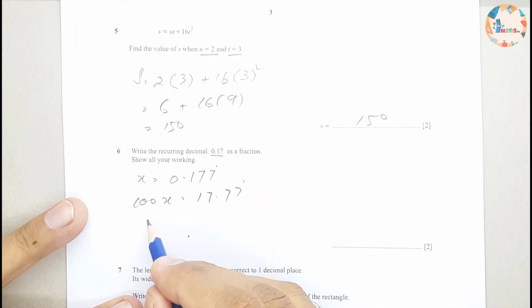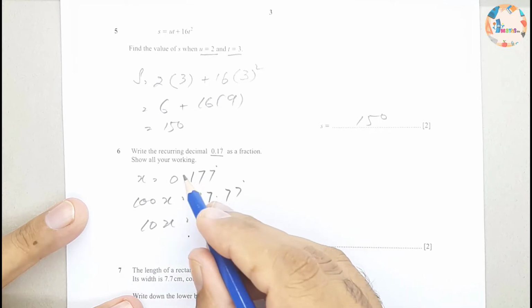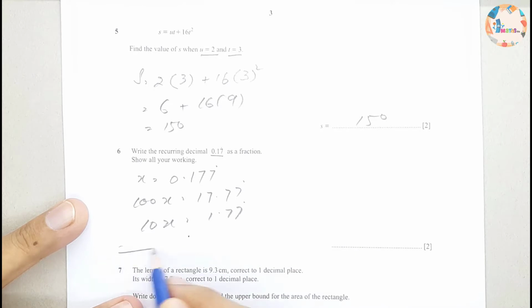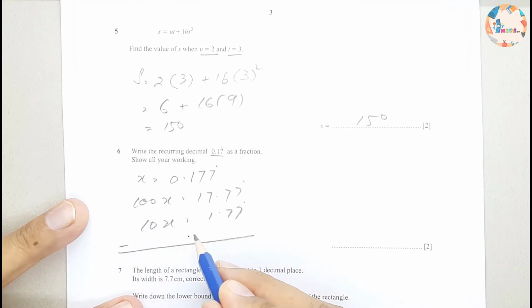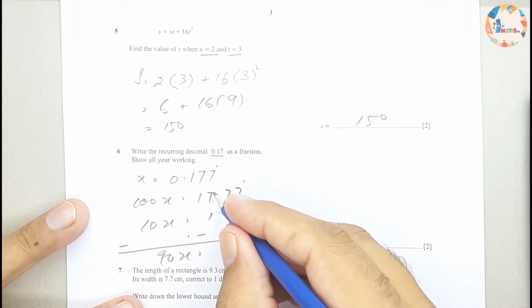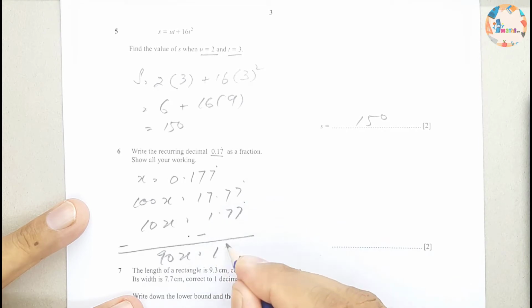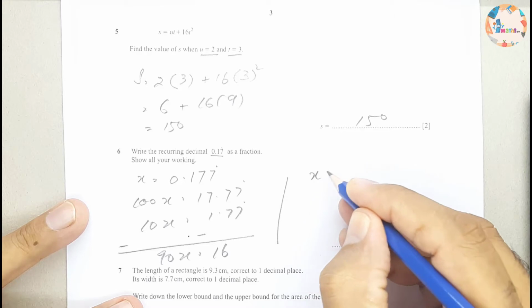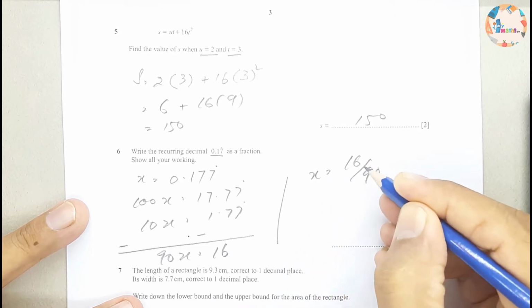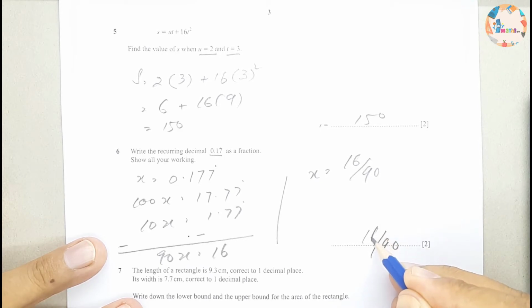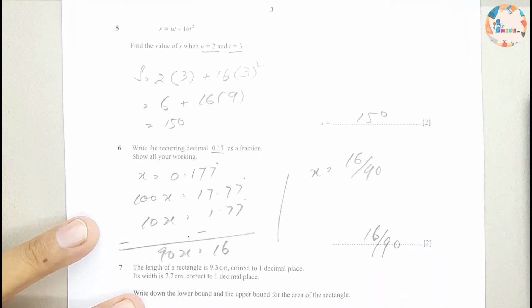Then we can write 10x. 10x will be 1.77 recurring, and now we can subtract, and when we subtract we will get 90x is equal to, this recurring portion will be gone, so this will be 16. So this implies x will be equal to 16 over 90. This will be our answer, 16 over 90. This is in fraction form, and there is no recurring decimal.